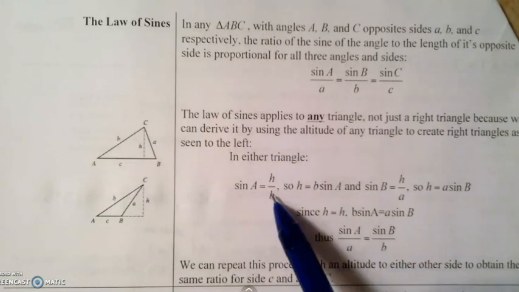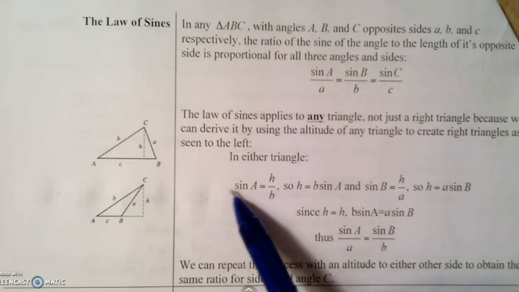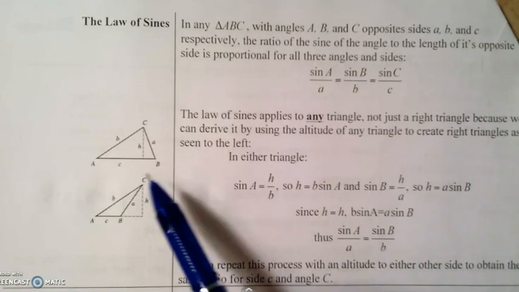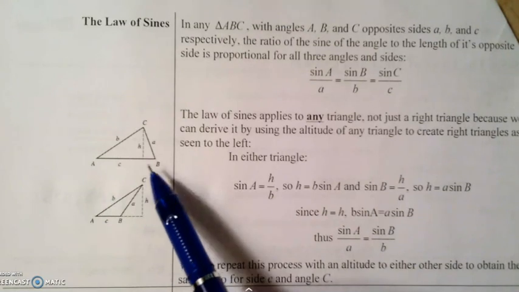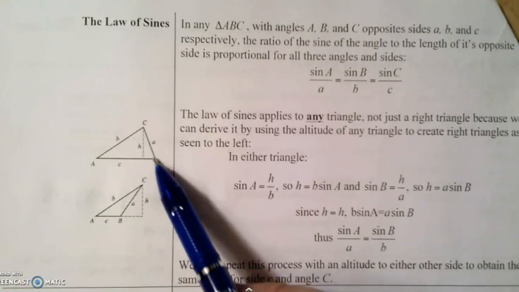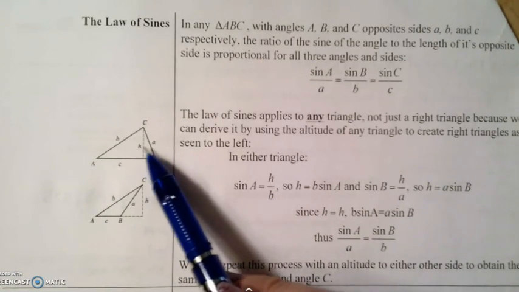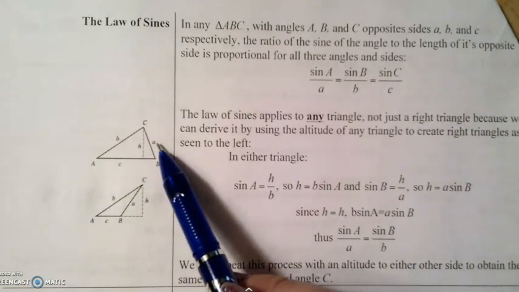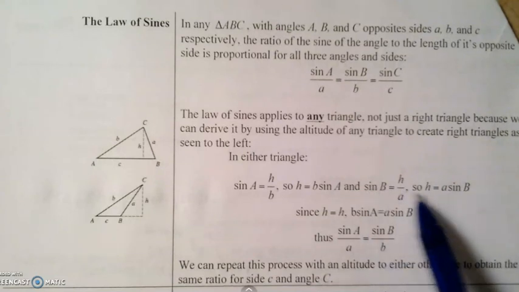And then we can multiply both sides by b so that we get b times sine of A equals h, which means that we can set that same thing up for angle B. This right triangle here is opposite over hypotenuse, so h over a, multiply both sides by a, okay?